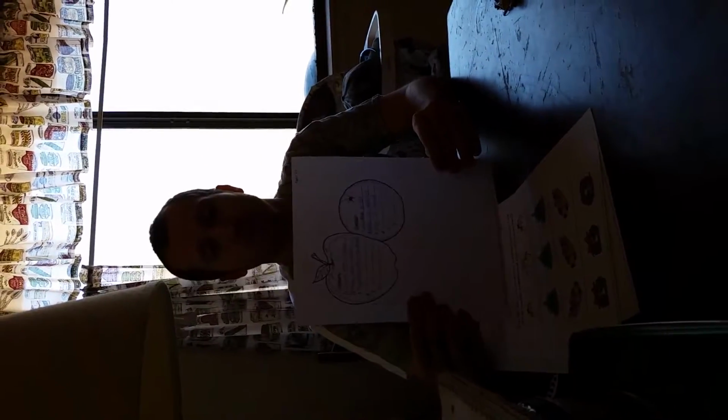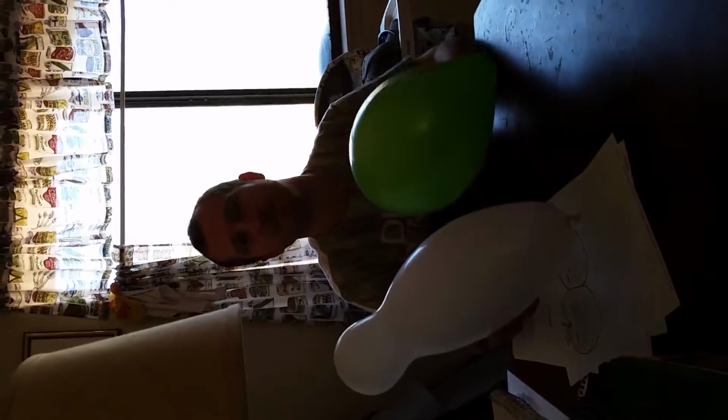We also did an activity where we found the different image in this picture here, and we did a compare and contrast from an orange to an apple. Also, we used a more visual way of learning, where we compared two different balloons of different sizes and shapes. Thank you.